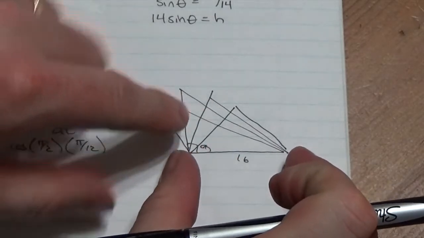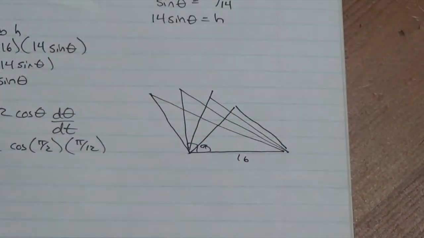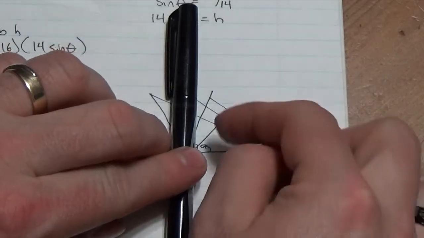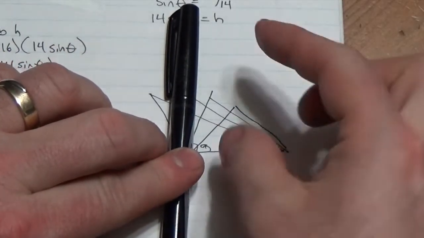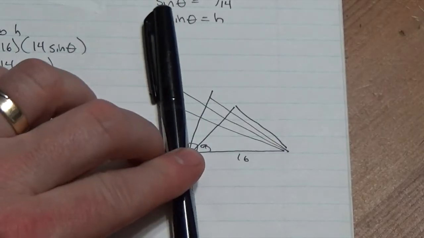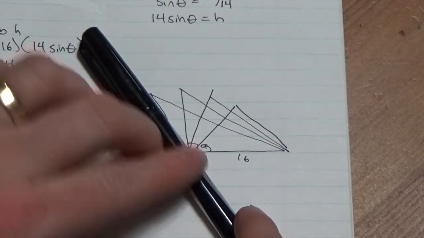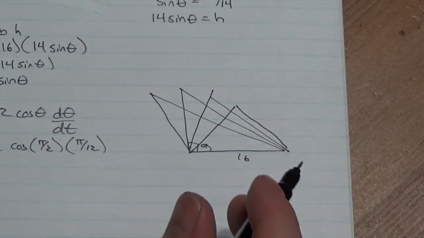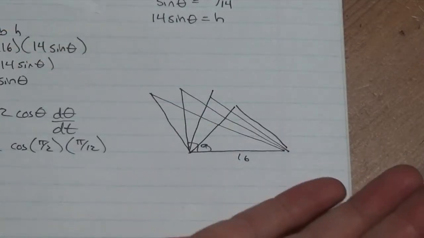So here, think of it like this. As this side rotates up, the base of my triangle is always 16, but the altitude's getting larger and larger until you get to here, and then as soon as you pass by 90, the altitude starts to get smaller and smaller again. And so what has happened here is the area has increased.